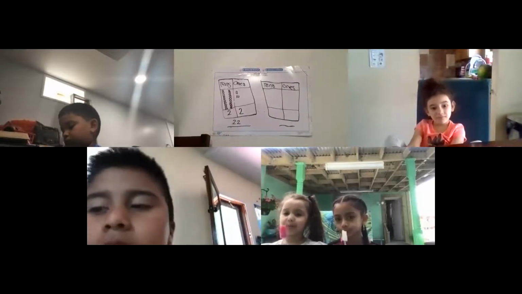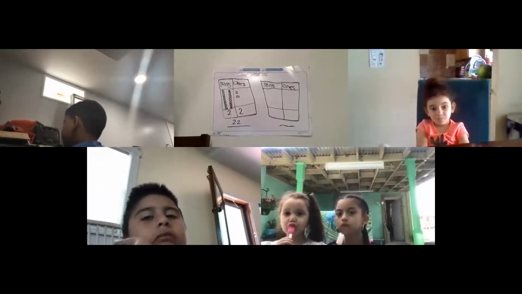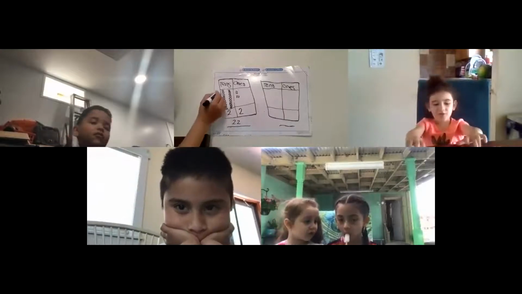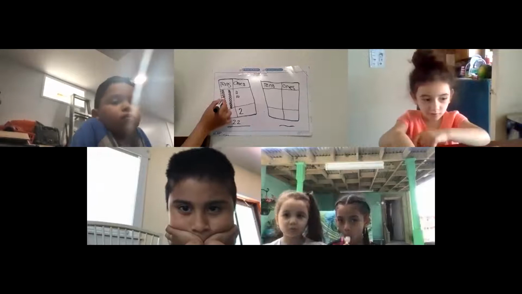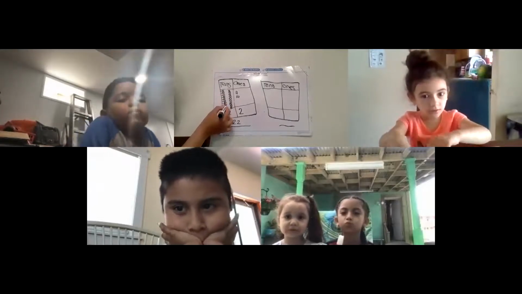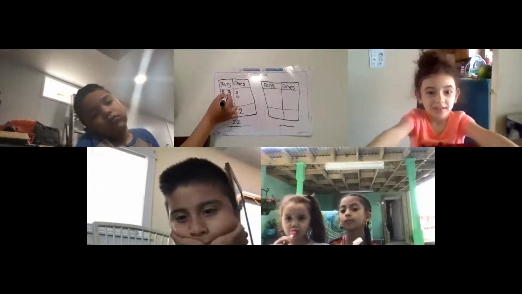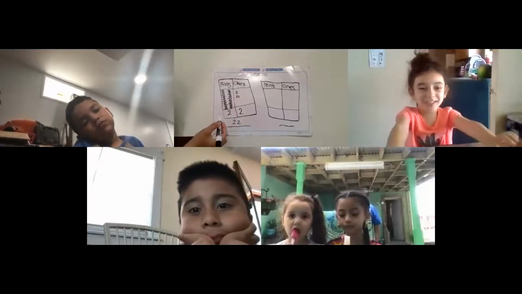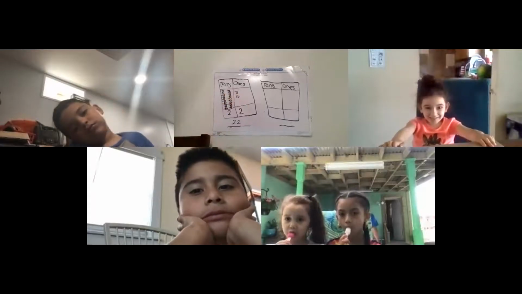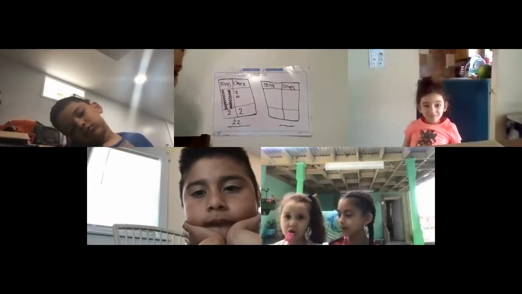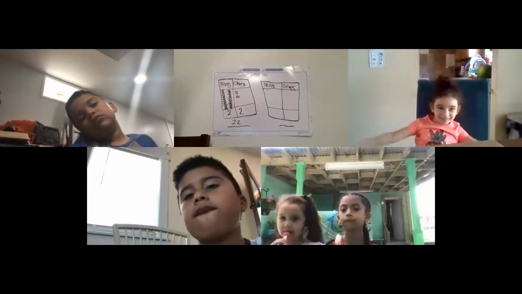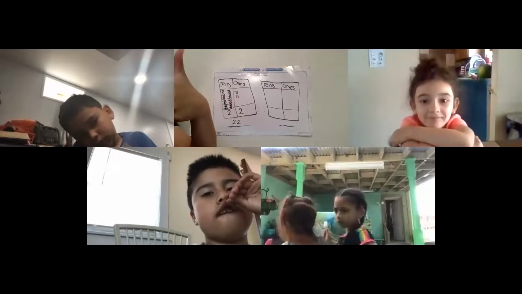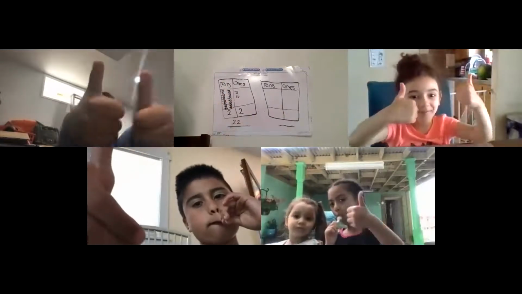But if you're not so sure, you can count by 1s. And remember to draw tick marks so you don't get mixed up. 1, 2, 3, 4, 5, 6, 7, 8, 9, 10, 11, 12, 13, 14, 15, 16, 17, 18, 19, 20, 21, 22, and our number is 22. Give me a thumbs up if you got it and you're ready to do one all by yourself.